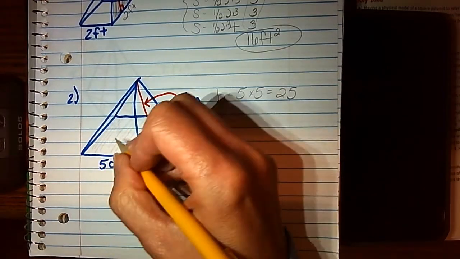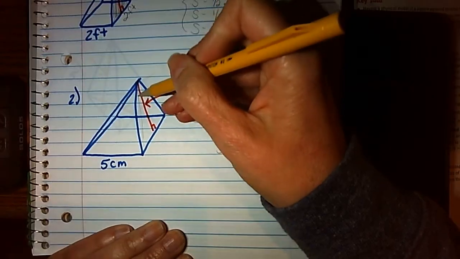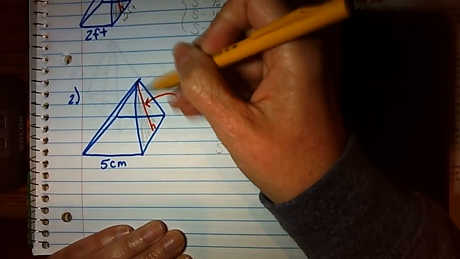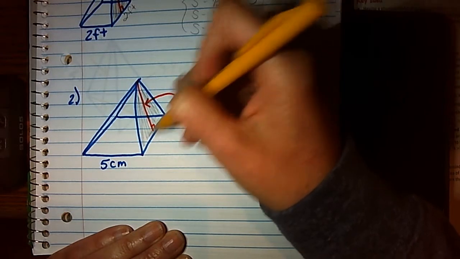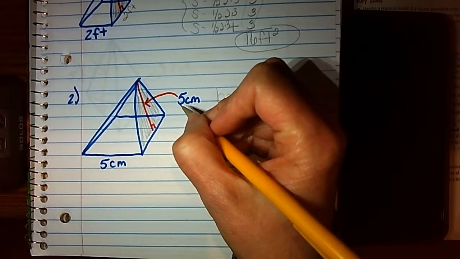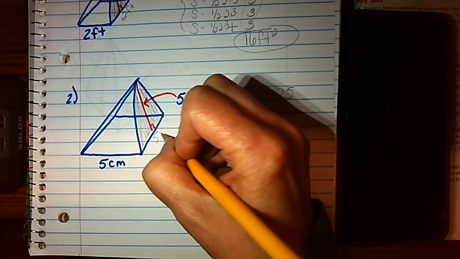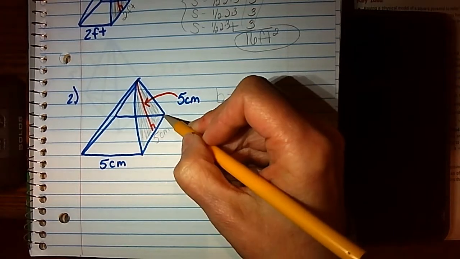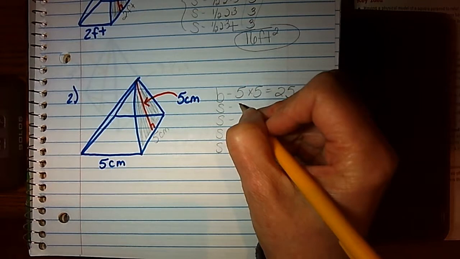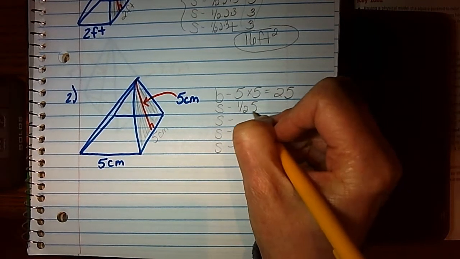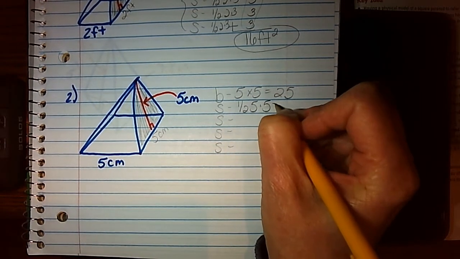And now, if I'm doing the area of my side, it's 1/2 base. If that's 5, this has to be 5. 1/2 base times height. 1/2 times 5 times 5.